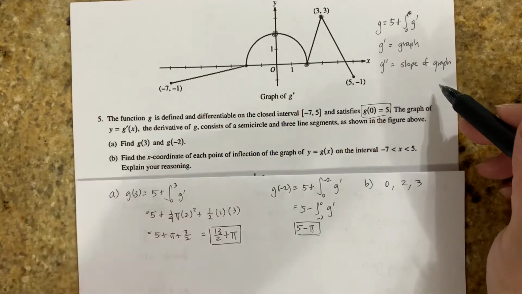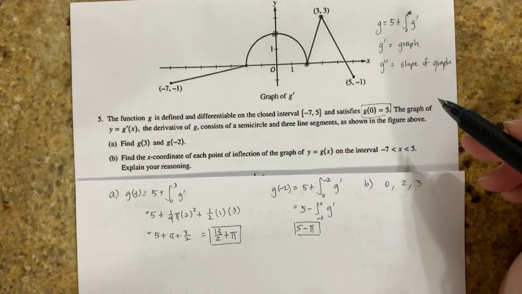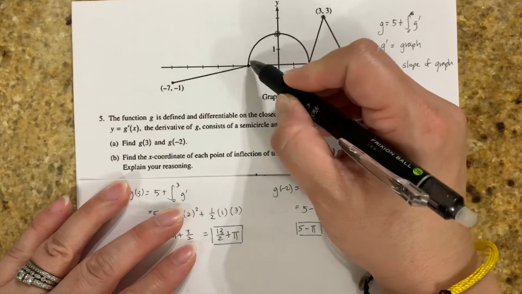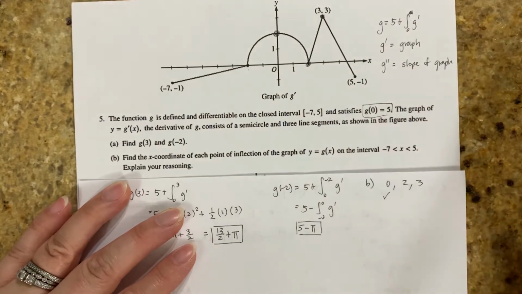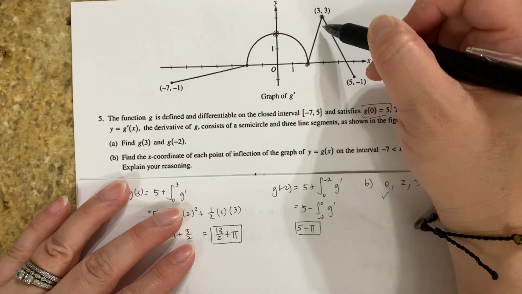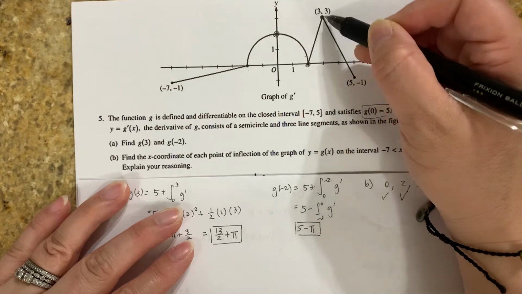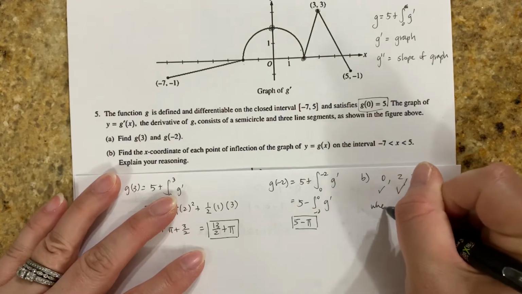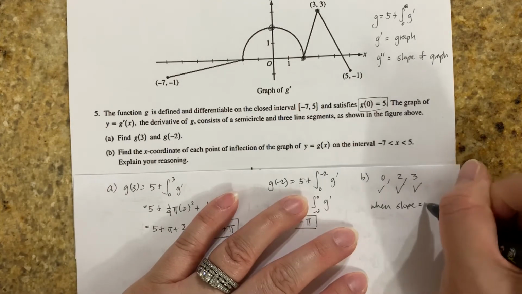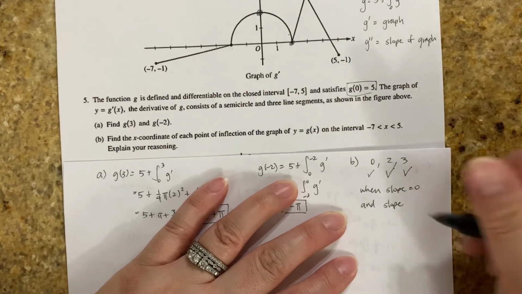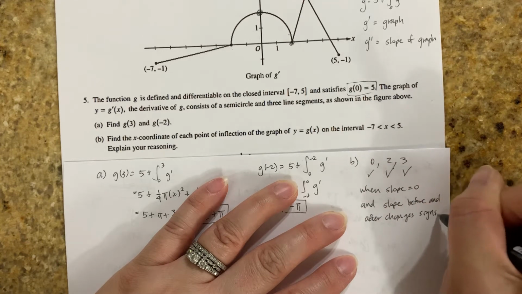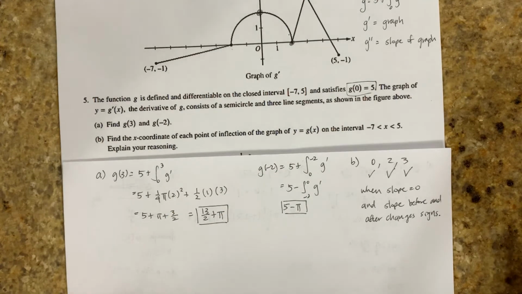Now I have to look at the slope. Did it change before and after? Because if it changed before and after, it changes concavity, from concave up to concave down and vice versa. Therefore, it is truly a point of inflection. At 0 here, notice how my slope went from increasing to decreasing. So yes, the slope changed here. Here, my slope went from decreasing to increasing, so yes, it changed too. And at 3 here, it went from increasing to decreasing. So these are all points of inflection because their signs change. To explain your reasoning, the slope equals 0 and the slope before and after changes signs. Now, if you want to be very technical, I would suggest you look at the solution posted. They have their wording of how to say it, but I'm pretty sure this is okay too.